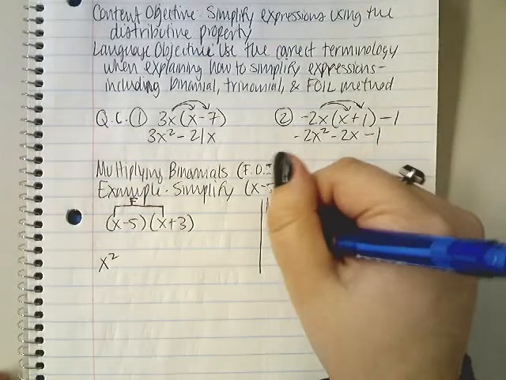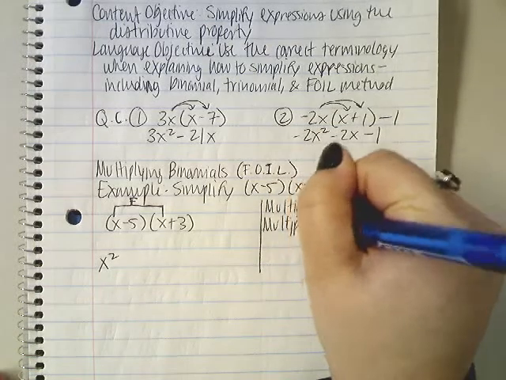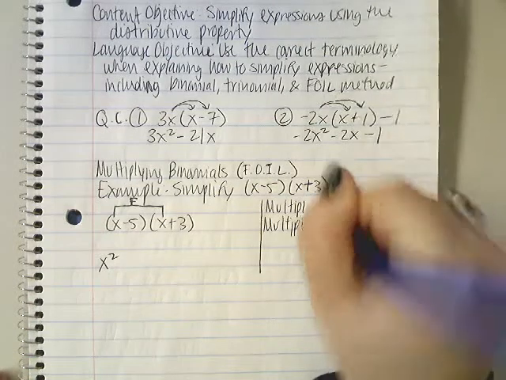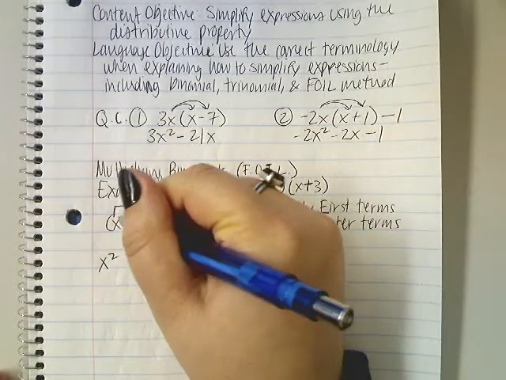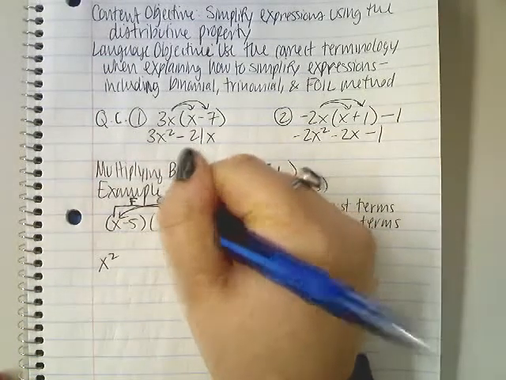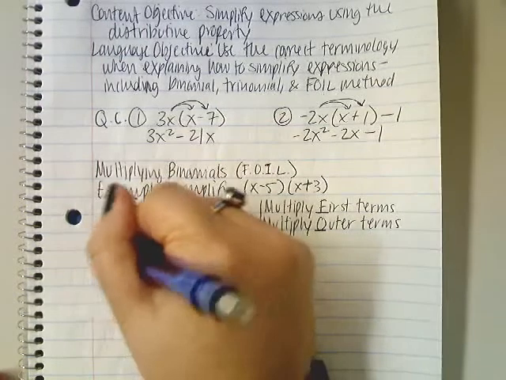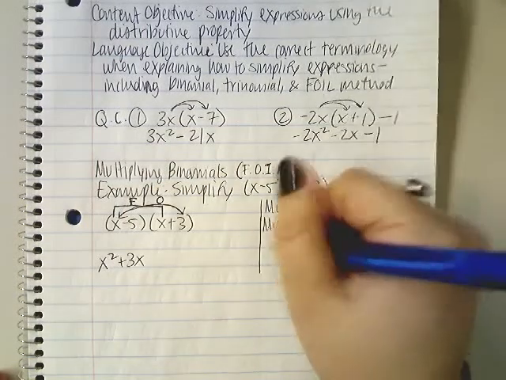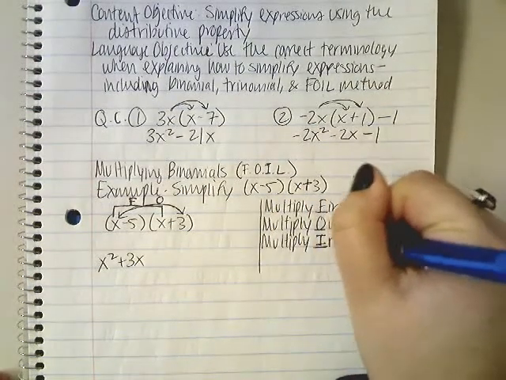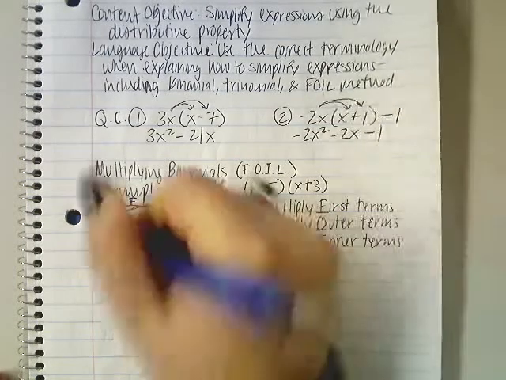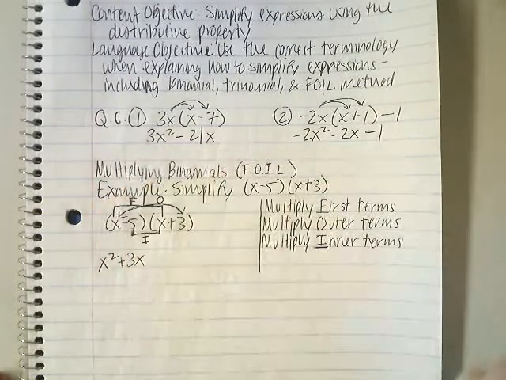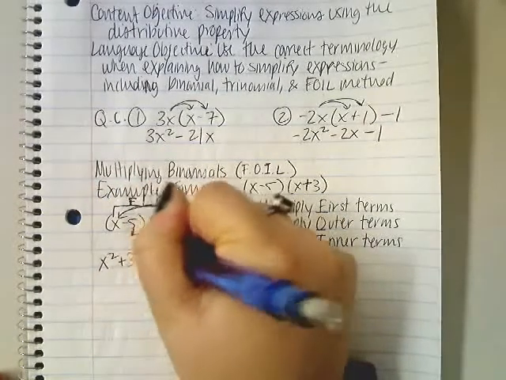The second thing I'm going to do is multiply our outer terms. So outer, so x is outer, 3 is outer. So these are our two outer terms. O. So I'm going to multiply x times 3 and I get positive 3x. Now I'm going to multiply the inner, so I, inner terms. So inner would be the two in the middle. So these two are our inner terms. So negative 5 times x is negative 5x.